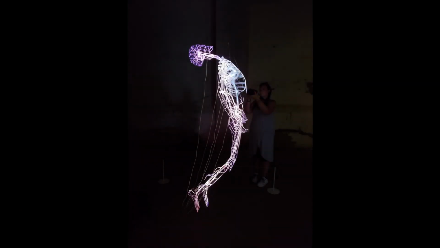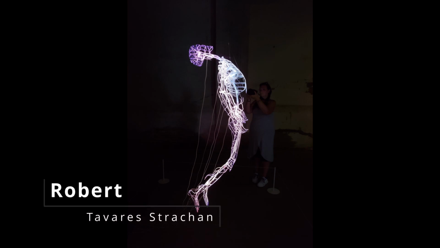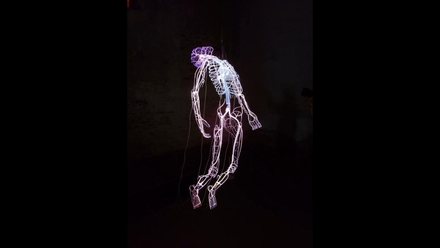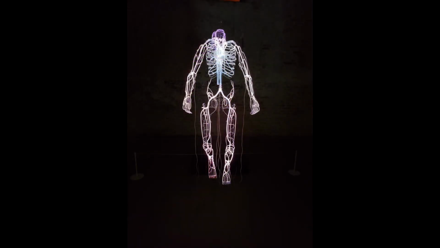So for the 3D example of lines, we have Travis Strachan's Robert, who created a skeletal body using lines of neon. He used this to make a sculpture to commemorate the first African-American astronaut who died in a training accident in 1967, Robert Henry Lawrence Jr., who was largely left forgotten by history. Strachan's work revolves around truth and visibility in our history, so the neon feels like it's literally bringing to light a piece of history that's been largely left in the dark.